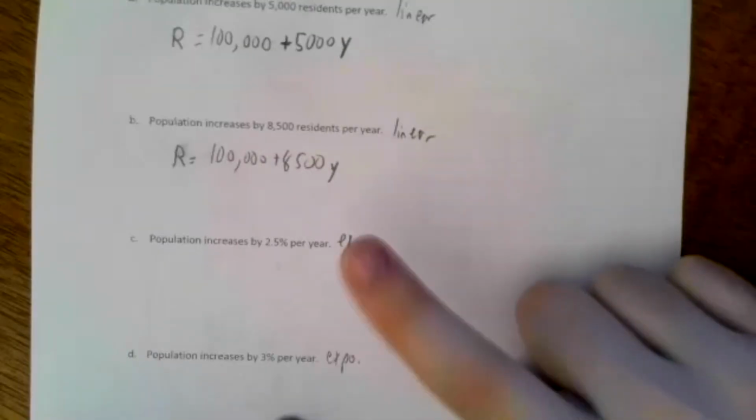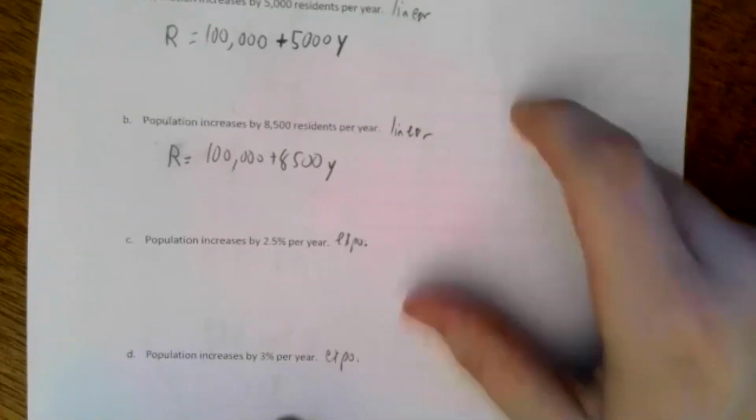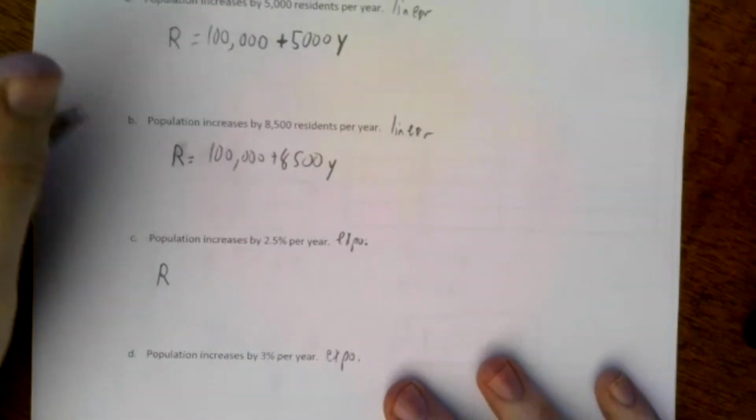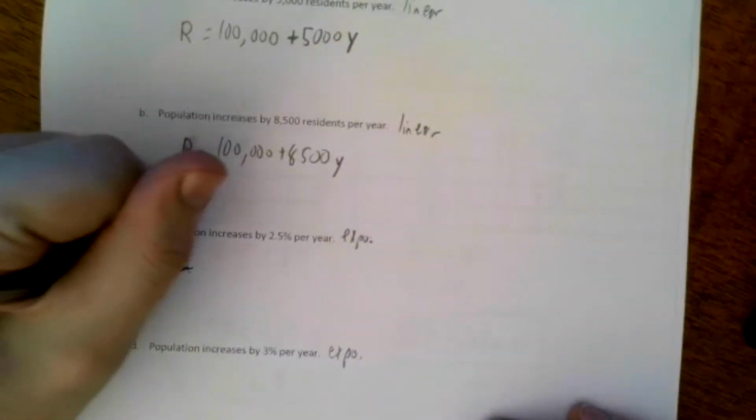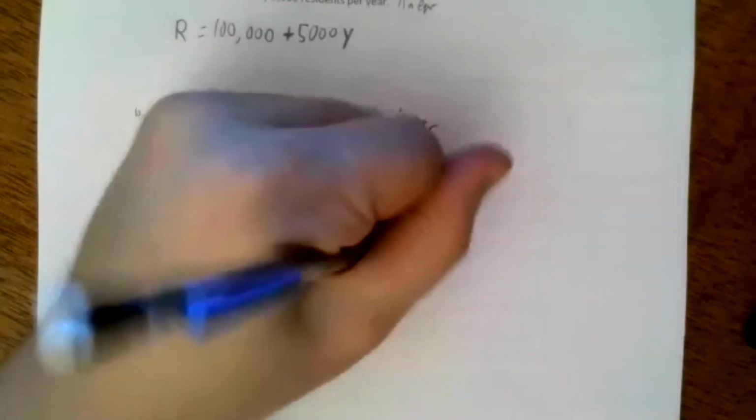No, right. And why can't we use the same trick? Because we have to use a multiplier because it's a percentage. Right. So we have an exponential here, but we have a linear here, right? So they're not the same type of problem. So I can still start with R, which is the number of residents, and that's going to equal, my A is still 100,000, right? But then I'm going to multiply that by what? What's my B in this case?